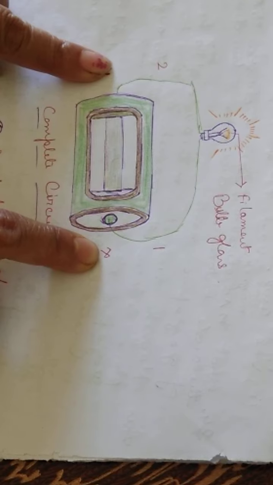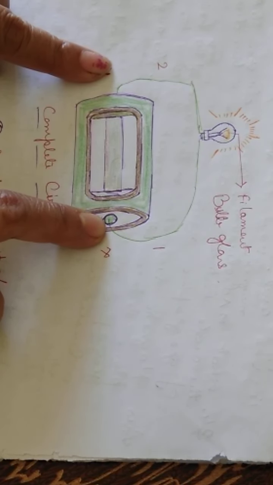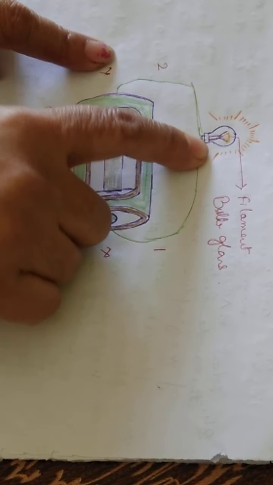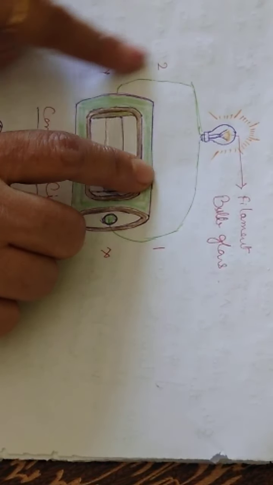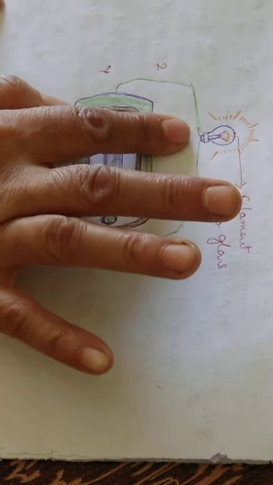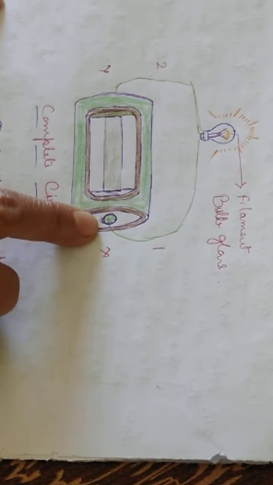Now, if we join this X, the positive end, with the bulb, and also the negative end with the bulb, we will see the current will start flowing and the bulb will be glowing.